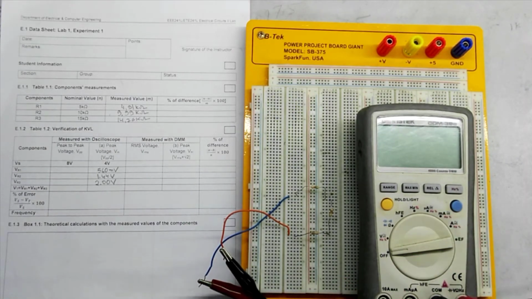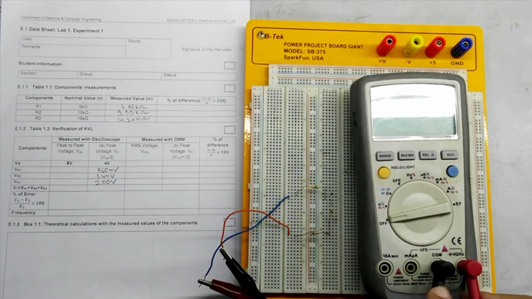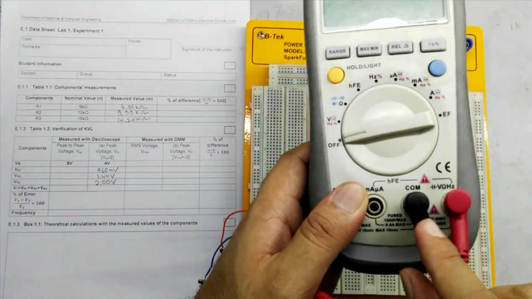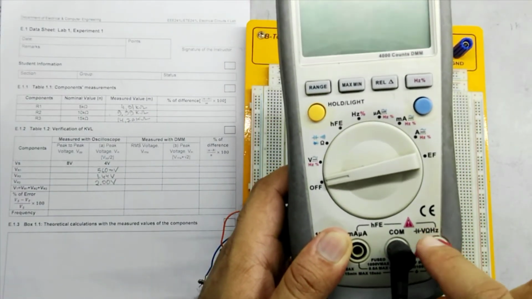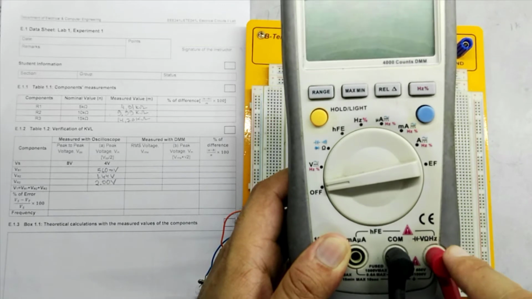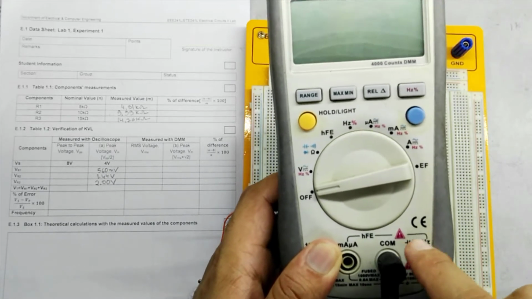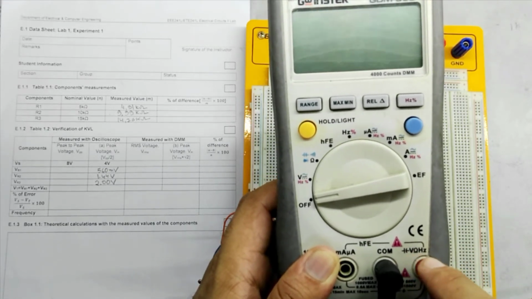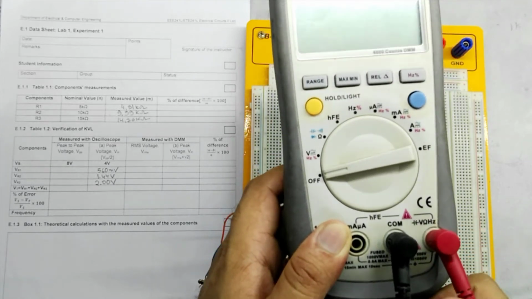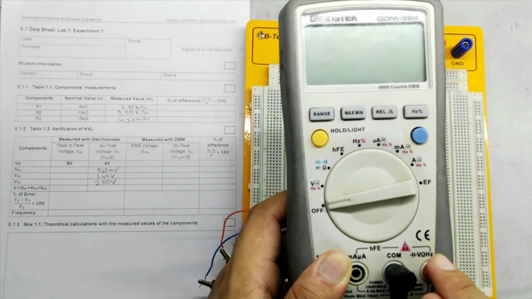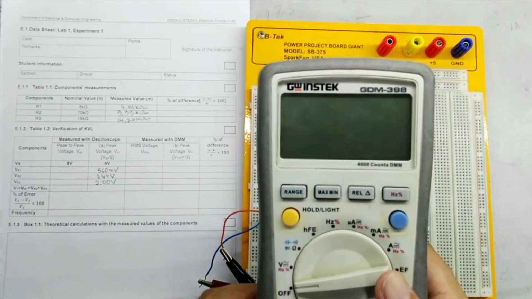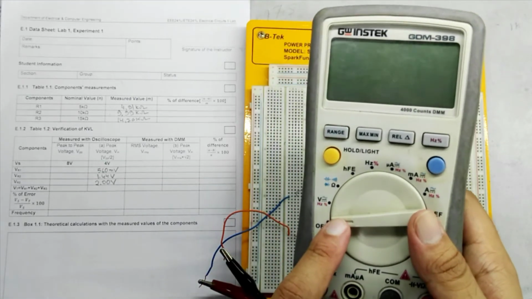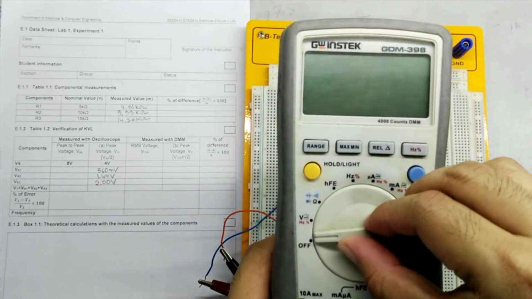So first of all, ensure that the black probe of the DMM is connected to the COM section and the red is connected to this location where it's labeled capacitor voltage ohm and hertz. So this is the appropriate location for voltage measurement. And now we will have to take our knob to the voltage reading section here.